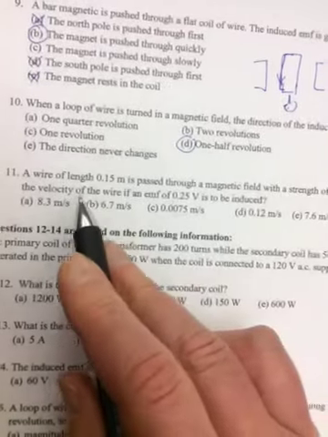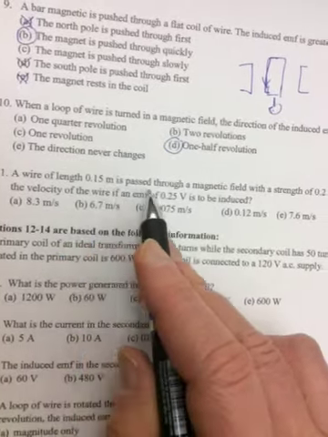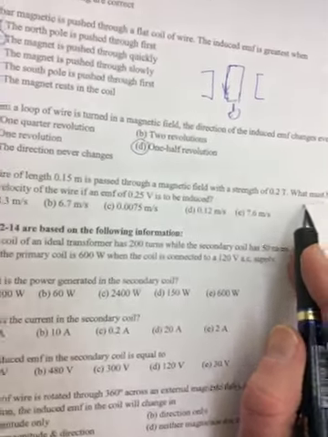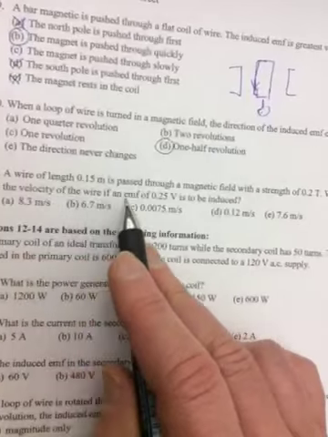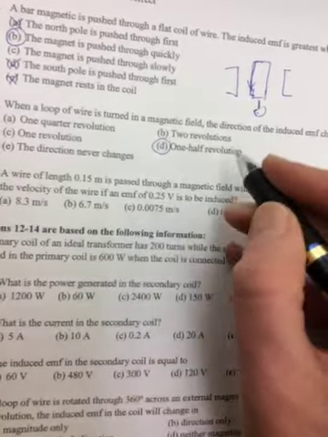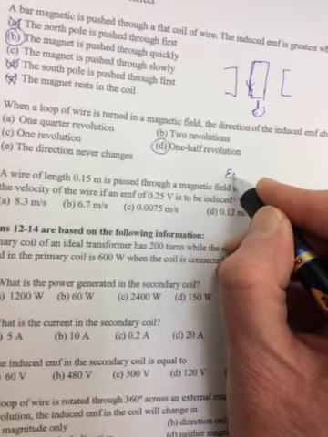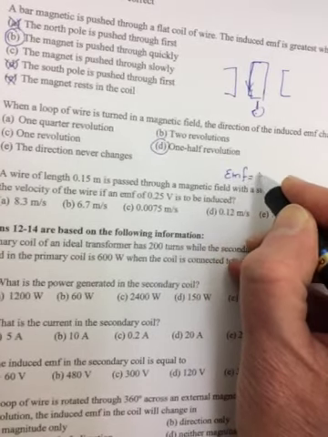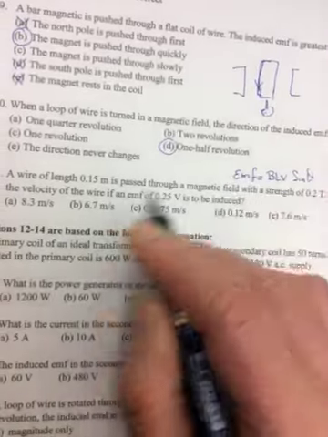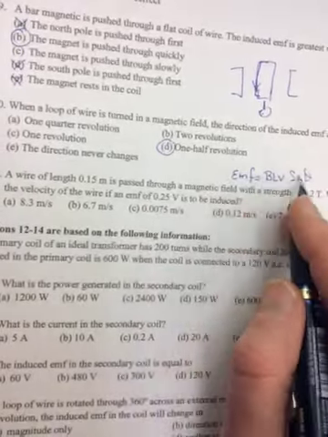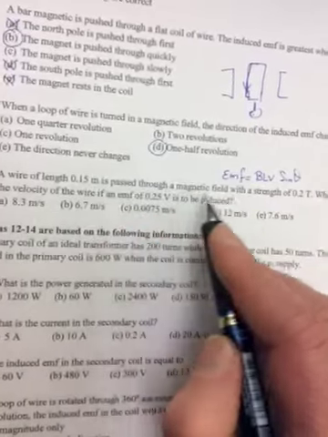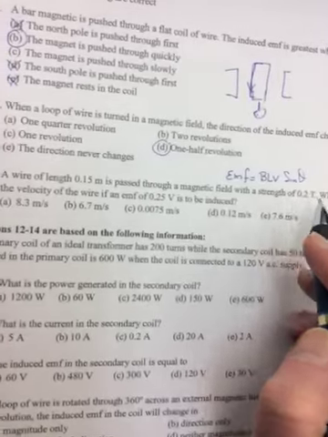Number 11, a wire of length 0.15 is passed through a magnetic field with the strength of 0.2 teslas. What must be the velocity of the wire if the EMF is 0.25 volts? EMF is equal to BLV sine theta, of course, but I think the theta is going to be 90. So the L is 0.15, the field strength is 0.2.